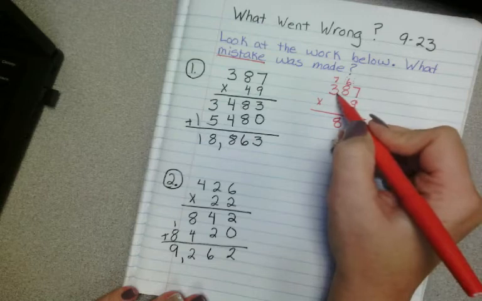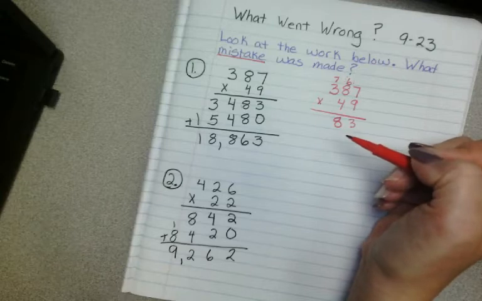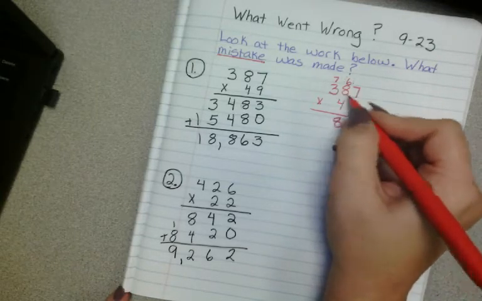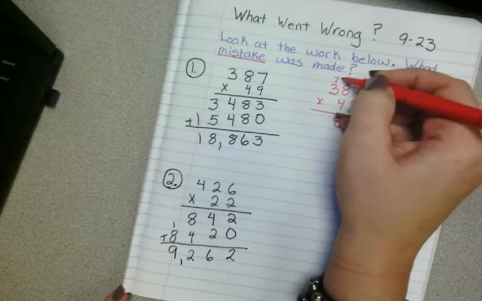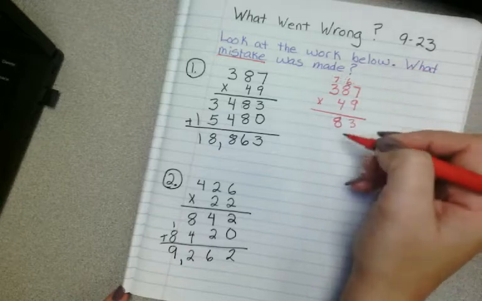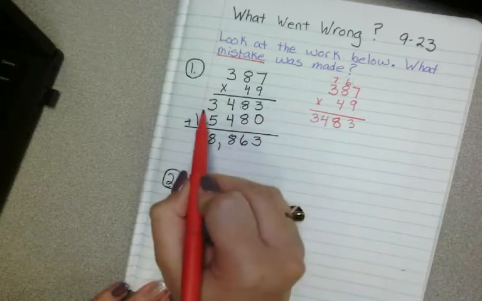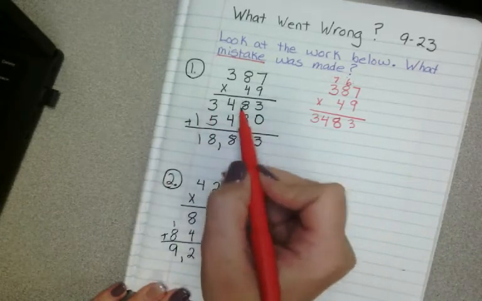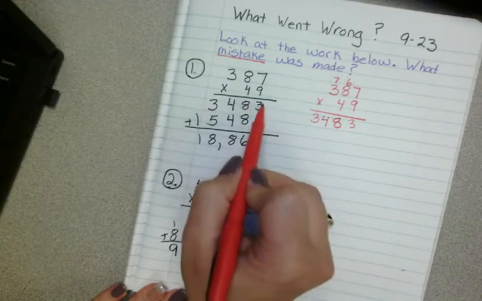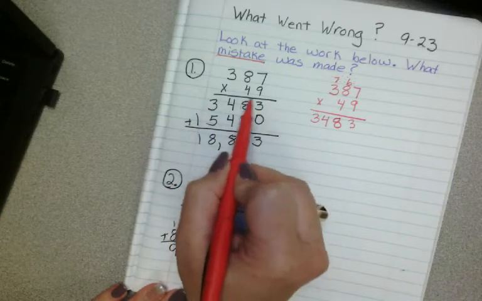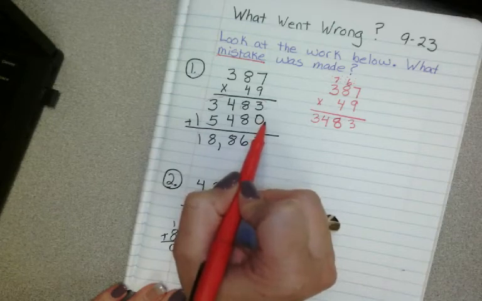9 times 3 is 27 plus 7. So 27, 28, 29, 30, 31, 32, 33, 34. So I'm going to put down 34. So right now I'm going to compare these two partial products. Yes, not quotients, sorry, products. Yes, even though we're using standard algorithm, the part in the algorithm right here, this number and this number are still considered to be partial products.